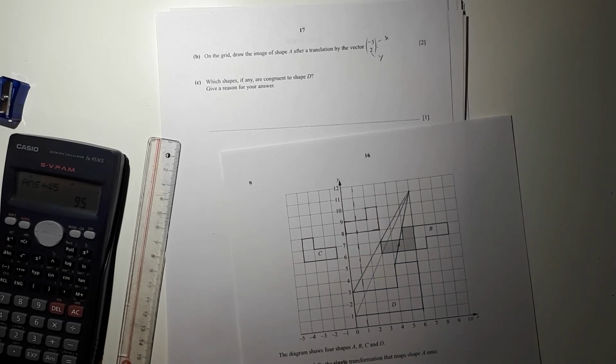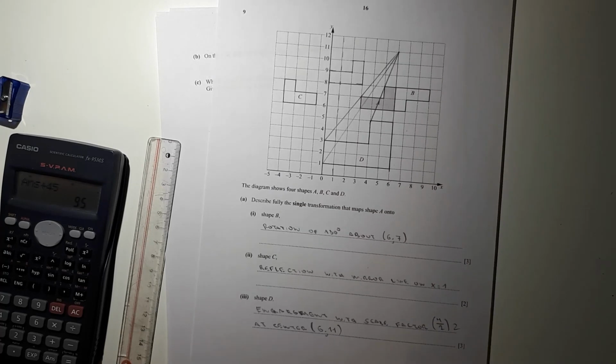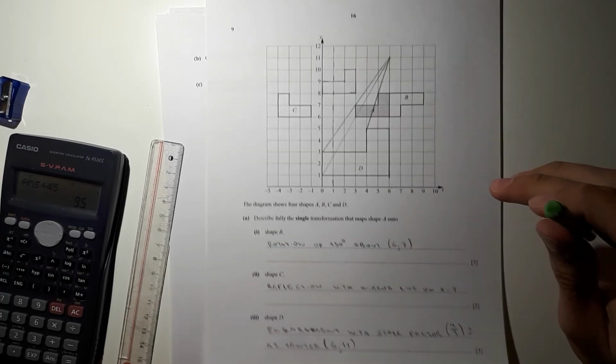Which shapes, if any, are congruent to shape D? Give a reason for your answer. Okay.